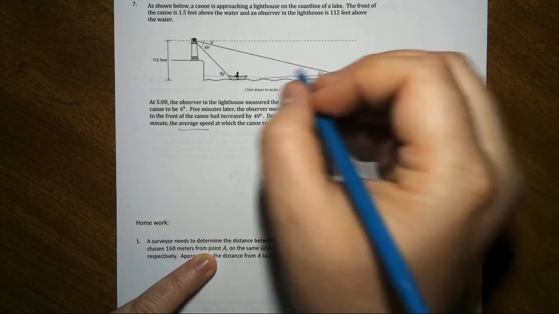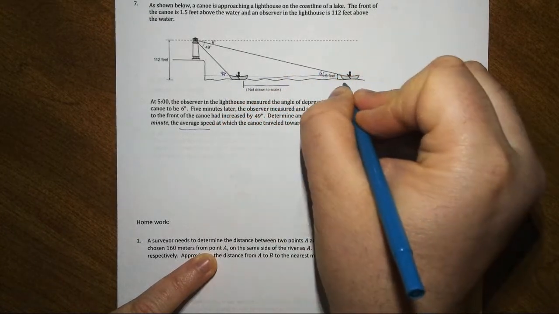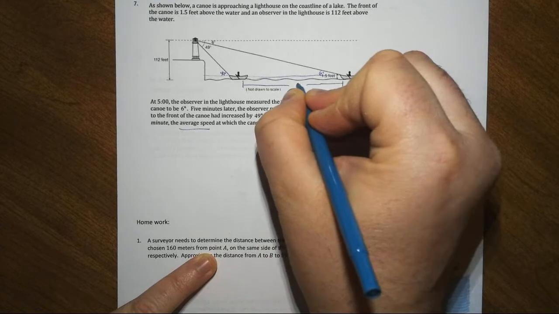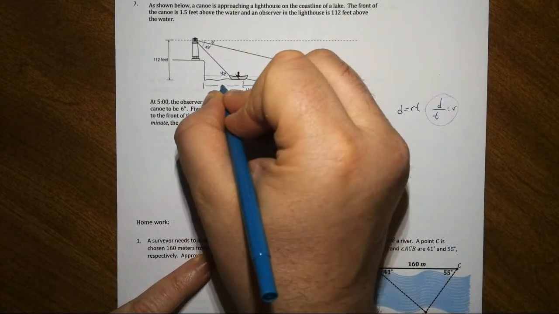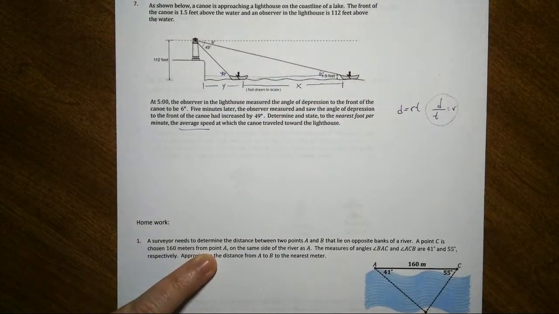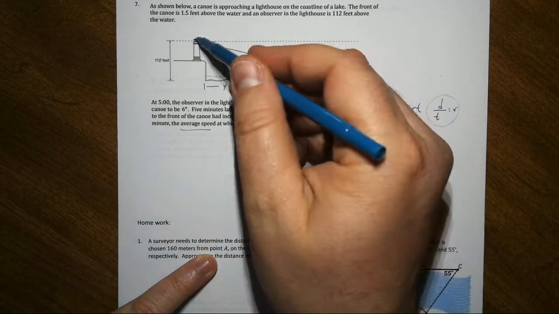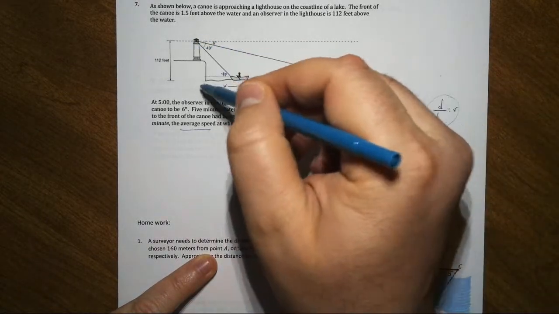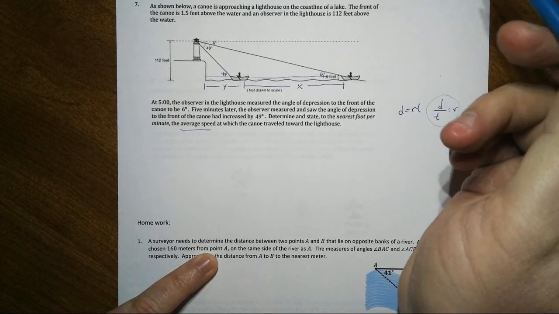So first thing we need to do is figure out what these two distances are. So the distance from the canoe to the canoe, we'll call X. And then from the canoe here to the wall, we'll call Y. And we're going to add those two things together. That's what we need to figure out. Or can we just use this really big triangle here and just calculate this out? That would be another thing which would be great to do.